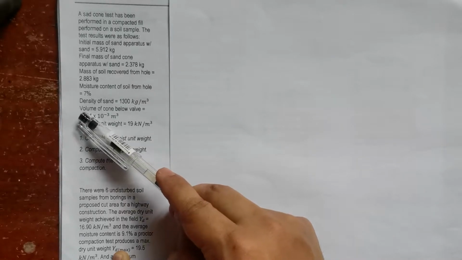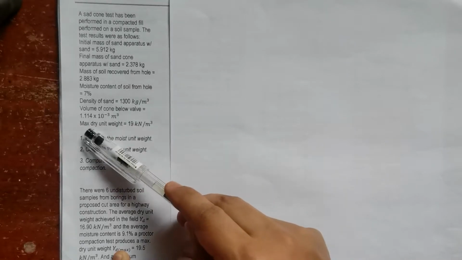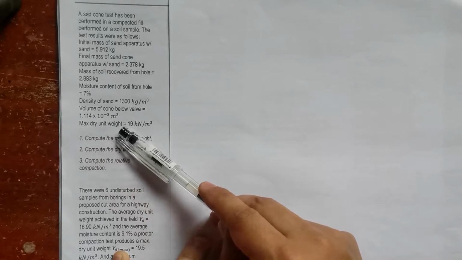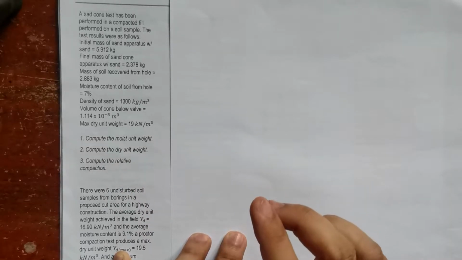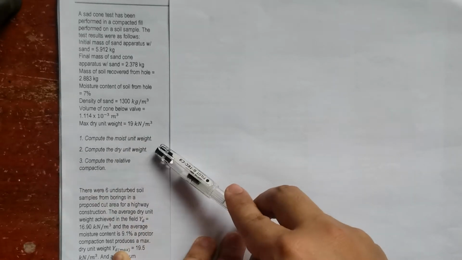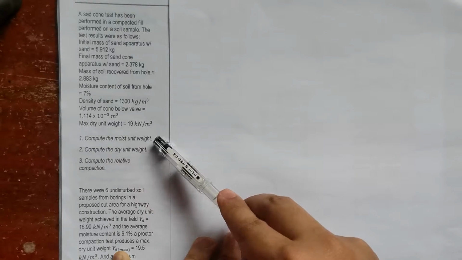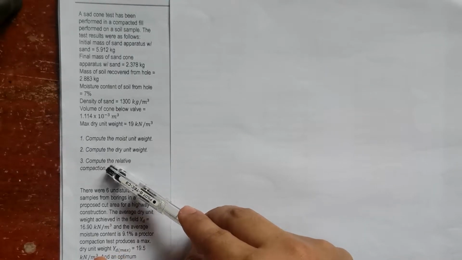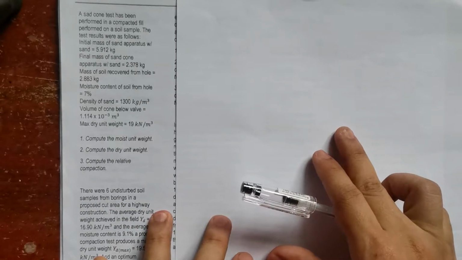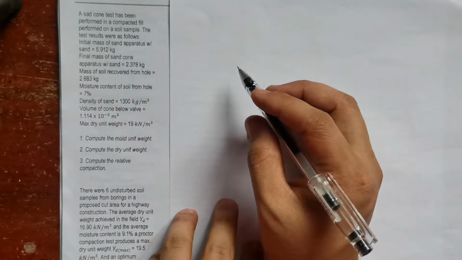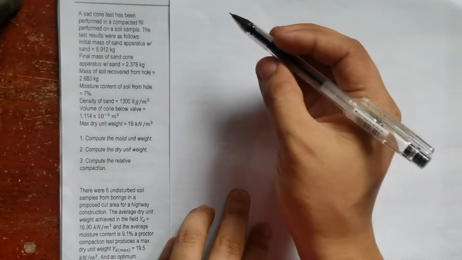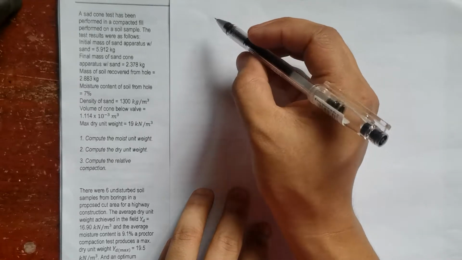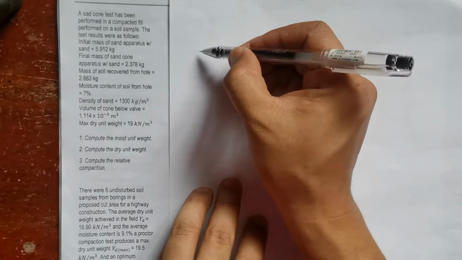And then we have also the volume of cone below the valve, and then the maximum dry unit weight of the compacted soil determined in the laboratory. And we are required to get the value of these requirements. We have the moist unit weight of soil, the dry unit weight of the compacted soil, and the relative compaction. So first one, we just have to draw our setup of our sand cone method test.